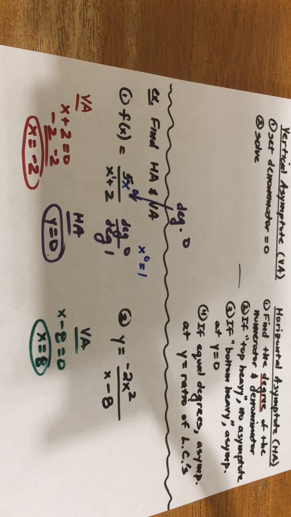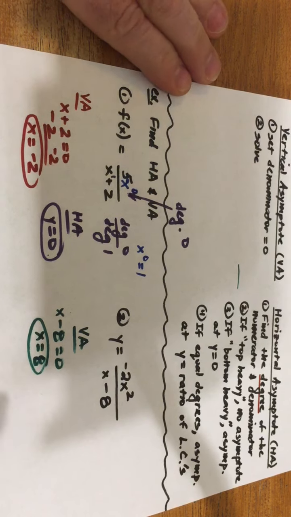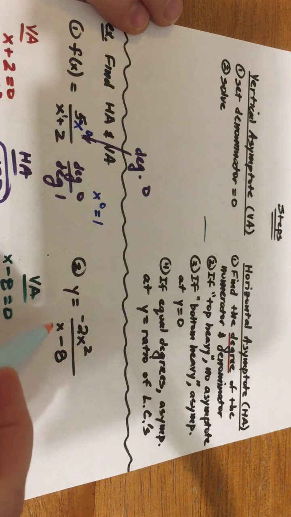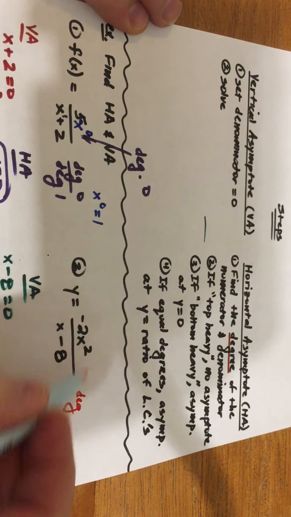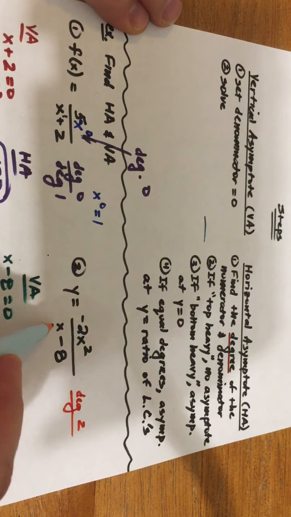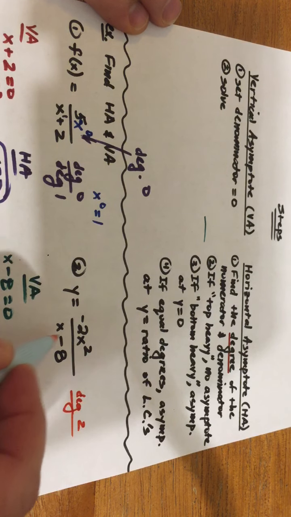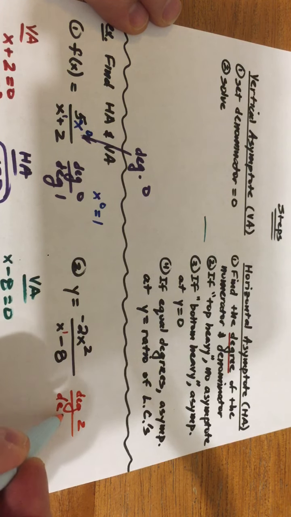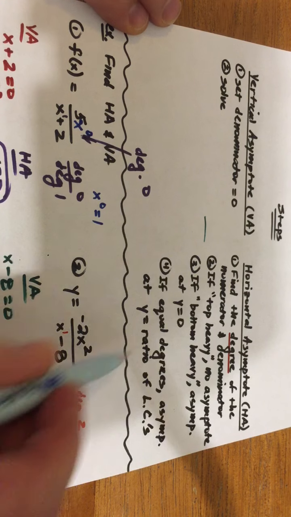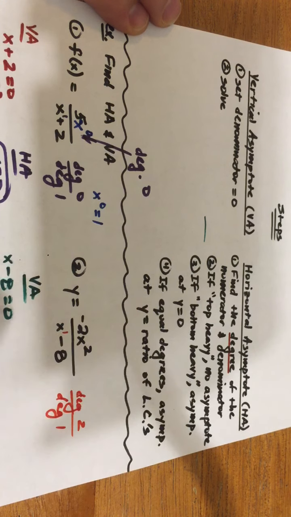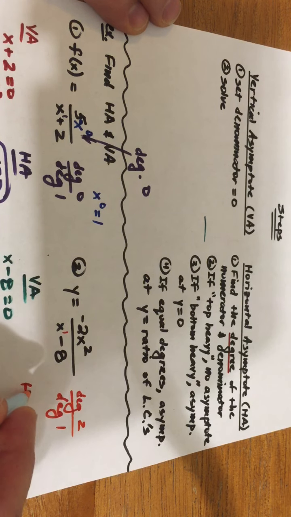Let's take a look at the horizontal asymptote for this situation. Well, for the horizontal asymptote, we're going to study the degrees. Numerator right here we can say is degree 2. Denominator is degree what? 1. And here it's top heavy because 2 is greater than 1. And when it's top heavy up here, no asymptote. So the horizontal asymptote, we'll write none.